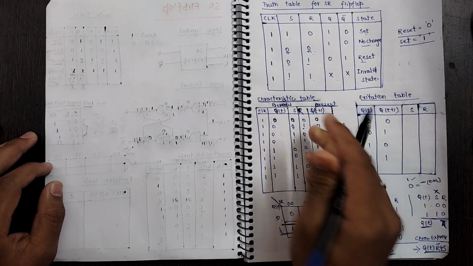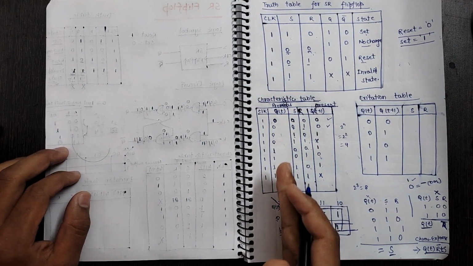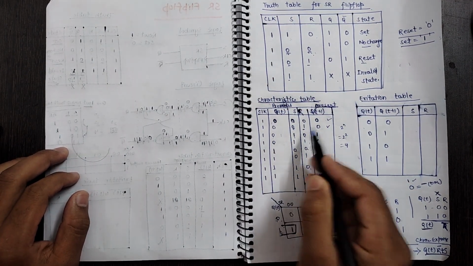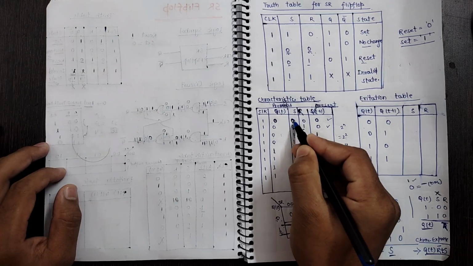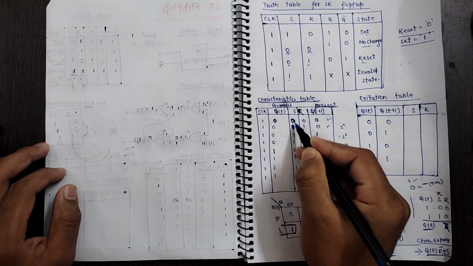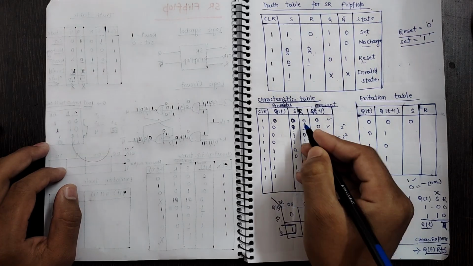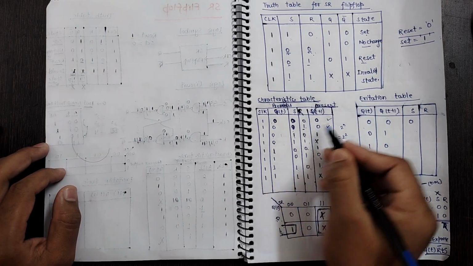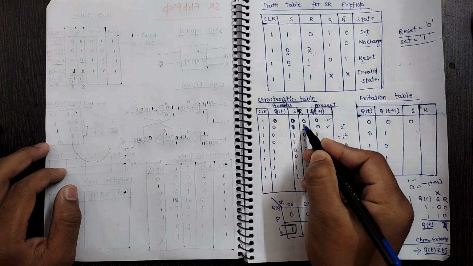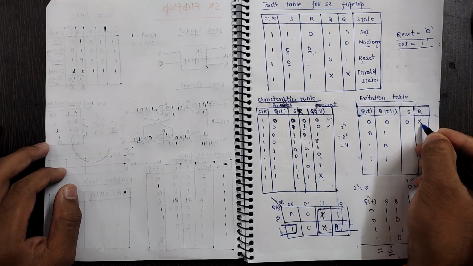We have to find 0 0 in the characteristic table in the column qt and qt plus 1. In two rows we are getting 0 0, this row and this row. For this the s value is not changing, it is constant, 0 and 0, so we will write 0. The r value is changing from 0 to 1, so it is don't care.